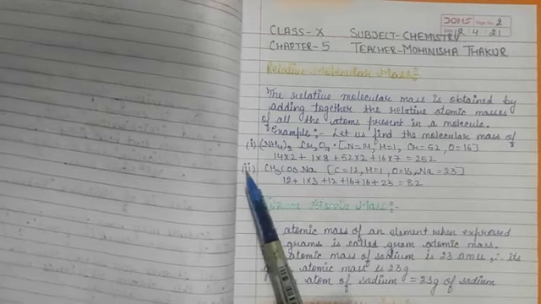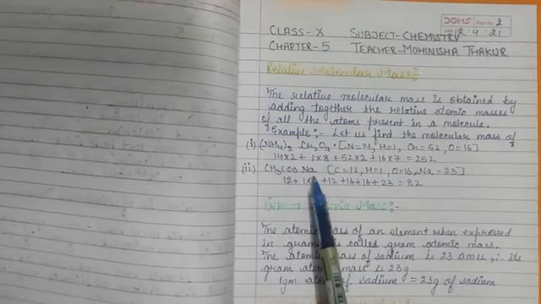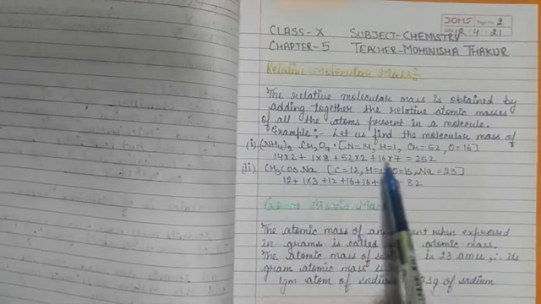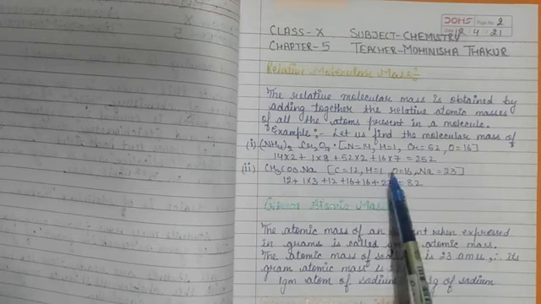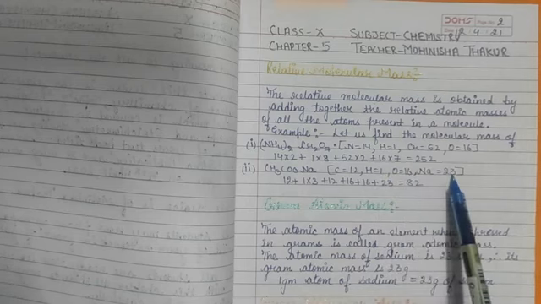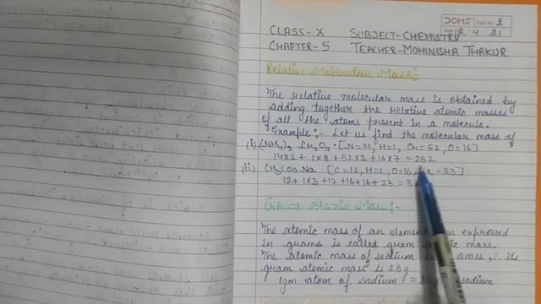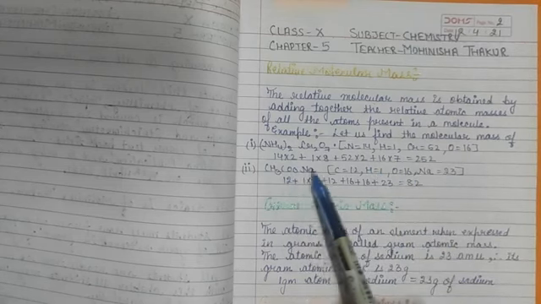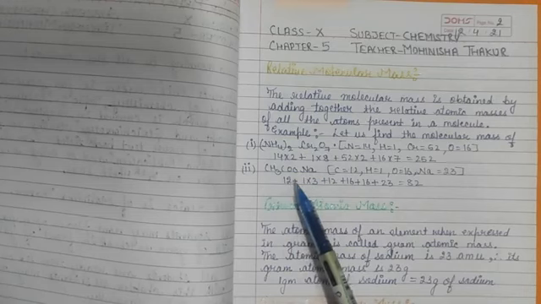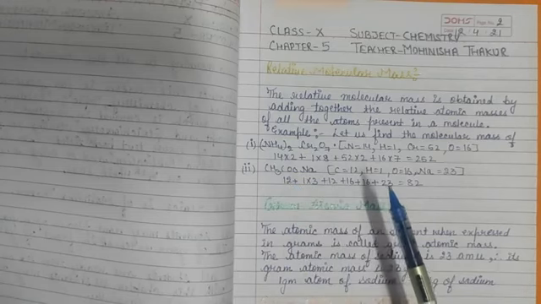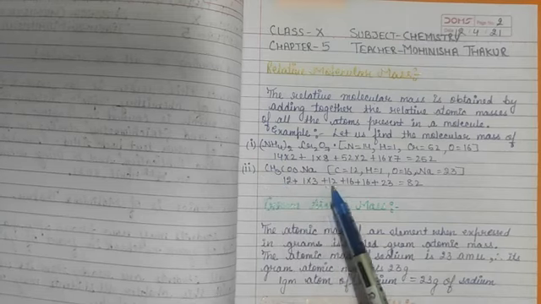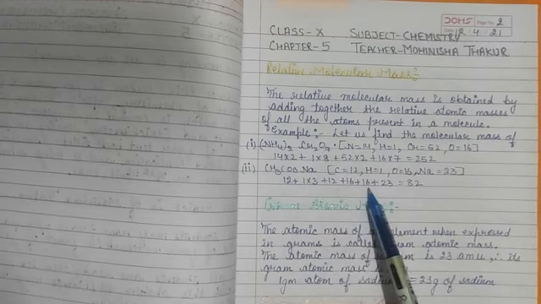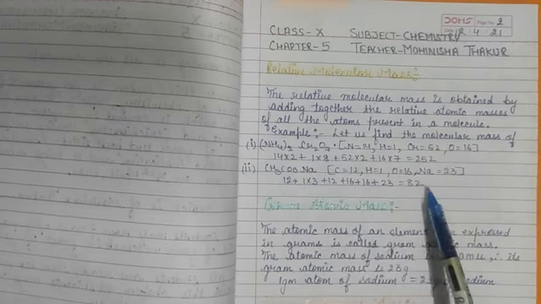Similarly, the second one is CH3COONa. For this, each element's atomic mass has been given to you. Here you may observe that carbon has 12, hydrogen has 1, oxygen is 16, sodium is 23, right? So put these atomic masses in this compound. So 12. We will not multiply it with any number because carbon has only 1. So 12 into 1 is 12, right? Plus 1 into 3. Then plus 12 plus 16 plus 16 plus 23 is equal to 82.